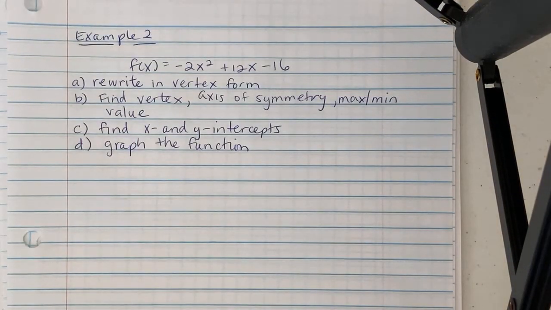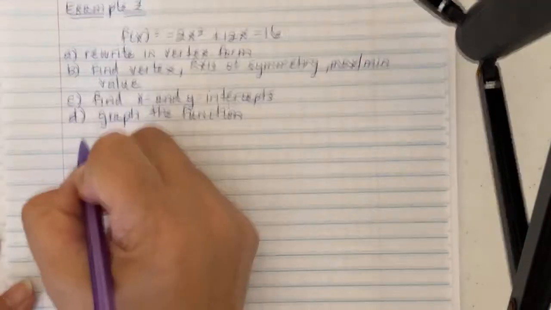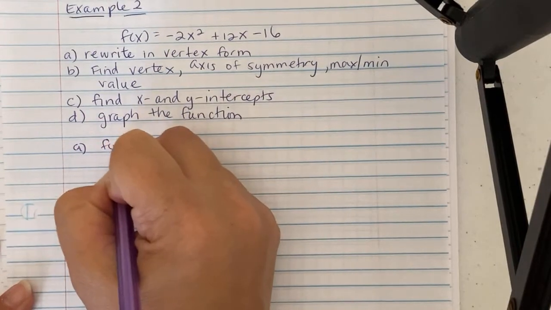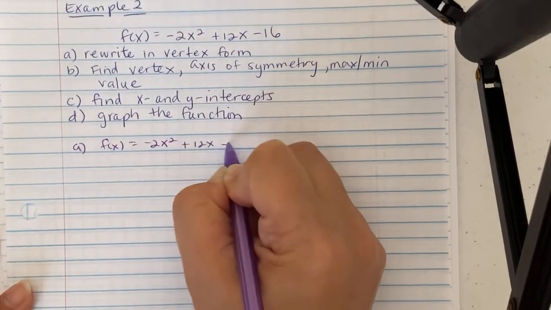Okay, example 2 says f of x equals negative 2x squared plus 12x minus 16. Again, for part A, they want us to rewrite it in vertex form. B, they want us to find the vertex, the axis of symmetry, and determine the max or min value. C, now they want us to find your x and y intercepts. And D, graph the function. So we're going to start with part A, which says rewrite. So we're going to take our equation, f of x equals negative 2x squared plus 12x minus 16.